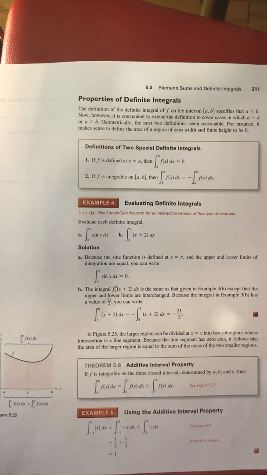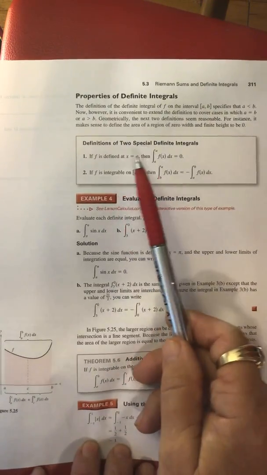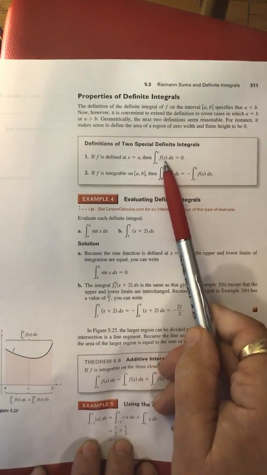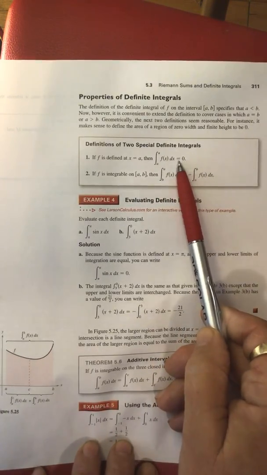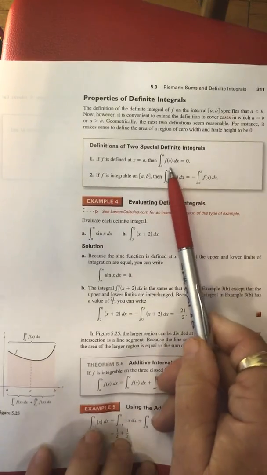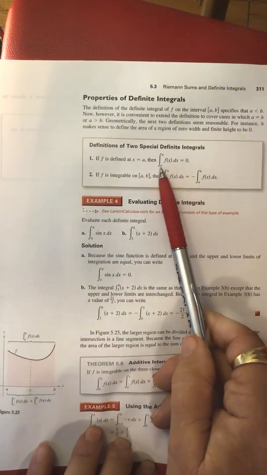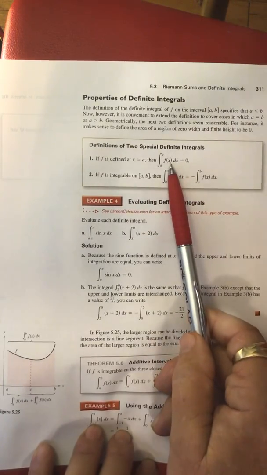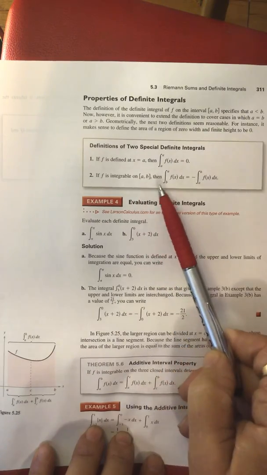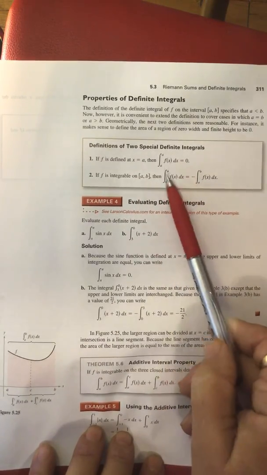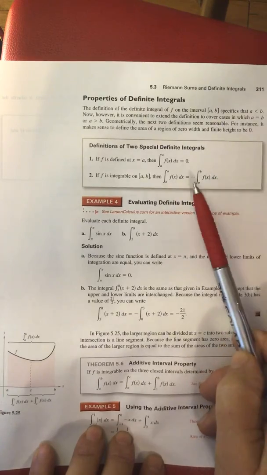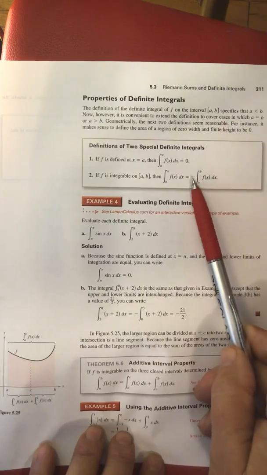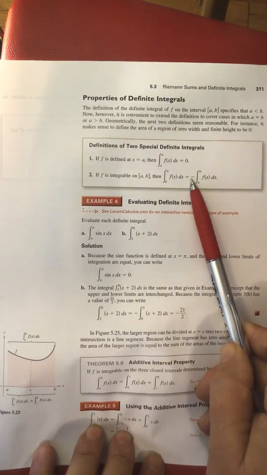Two special integrals. Okay? If you're going to the integral from a to a of f of x dx, it's always 0. Because if you're going from a to a, the width of your region is 0. And with no width, there's no area. And so that's also the integral from b to a of f of x dx and the integral from a to b of f of x dx are the same number value, but they're the opposites of each other.